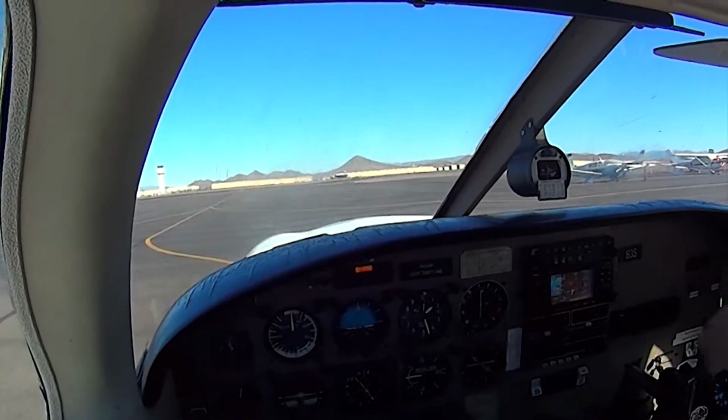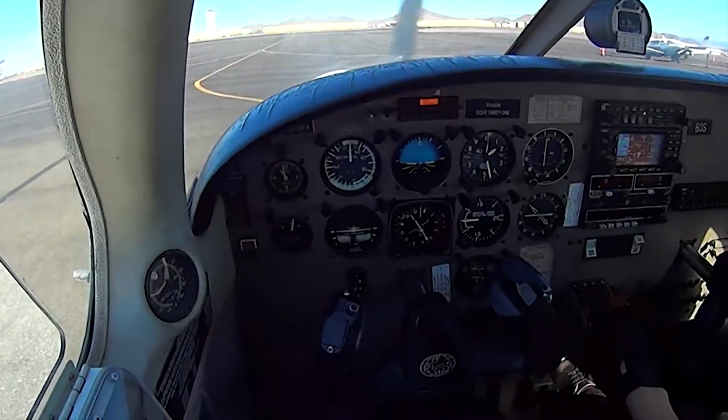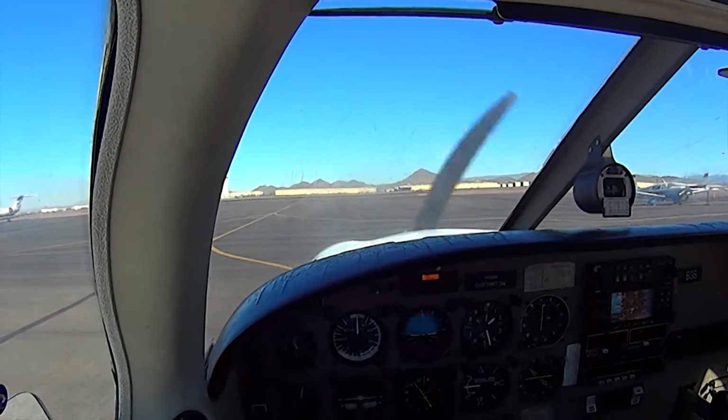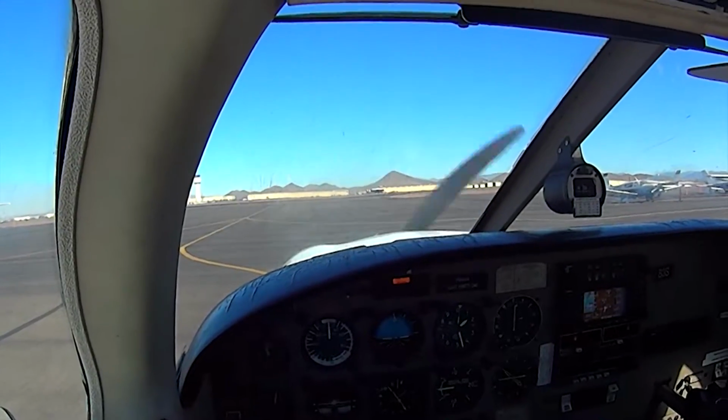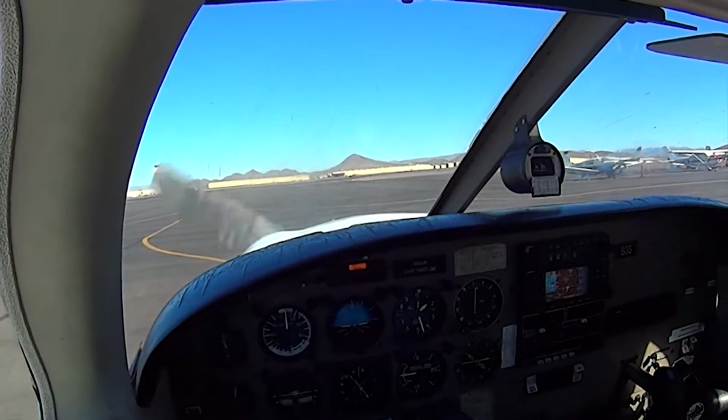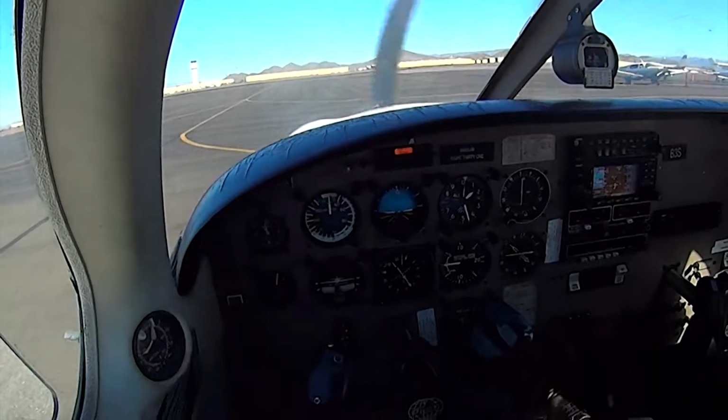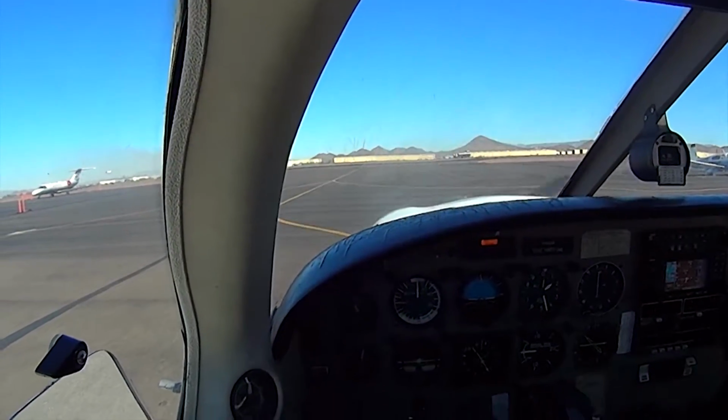Okay, good. Ground. Deer Valley Ground, Whiskey 831, ramp 4 with Whiskey Northwest departure. Whiskey 831, Deer Valley Ground. Runway 25 left. Taxi via Charlie. 25 left, taxi via Charlie, Mesquite 831.